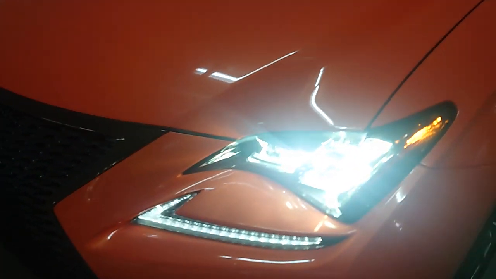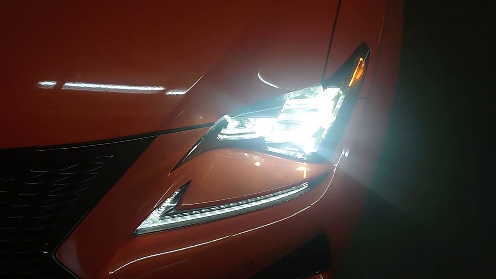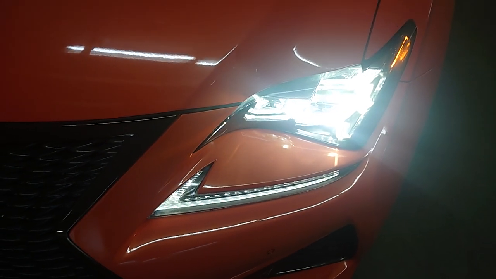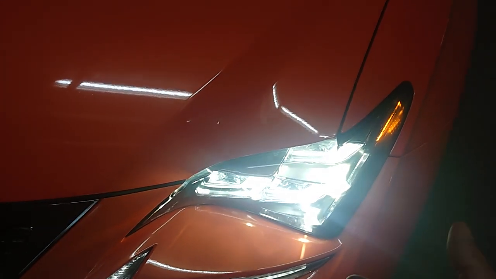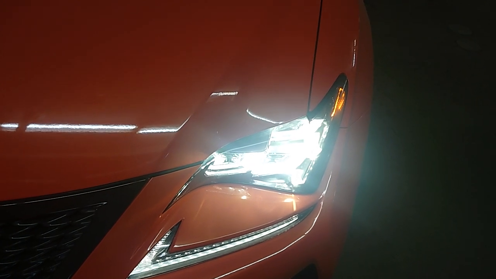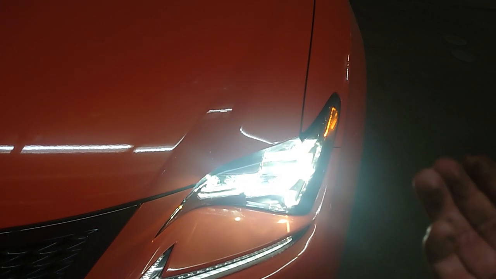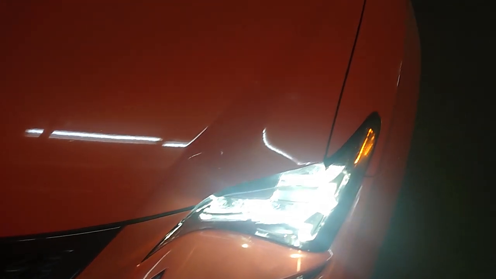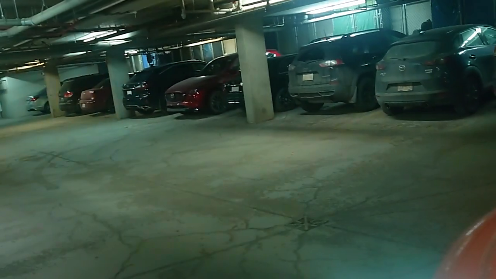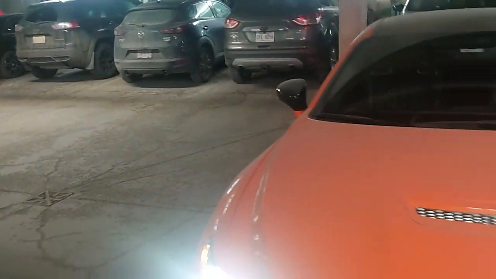I have the optional triple LED lights. These are pretty amazing lights. I really like them. Compared to the traditional HID lights, these ones are much stronger, and they look really cool as well. I have it on my RX over there too. That one is a fully spec'd out RX 350 F Sport.